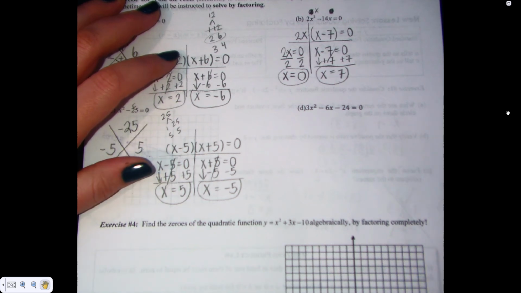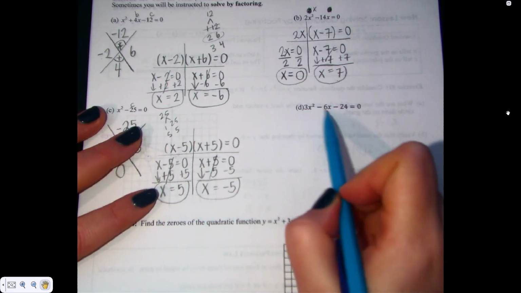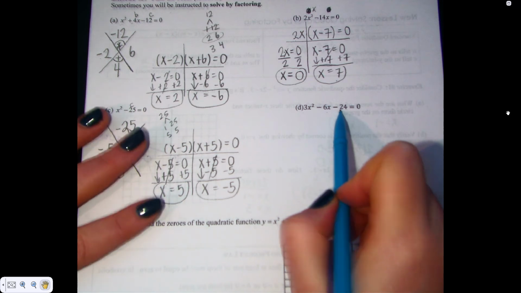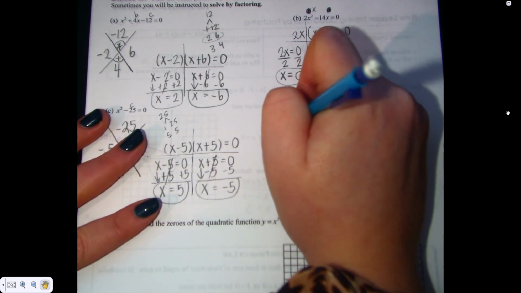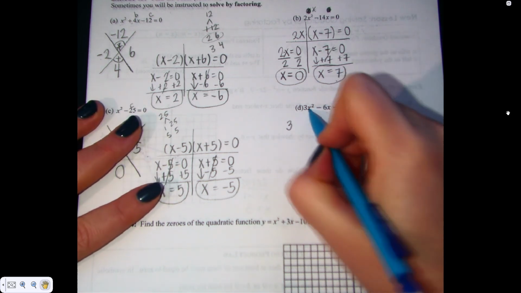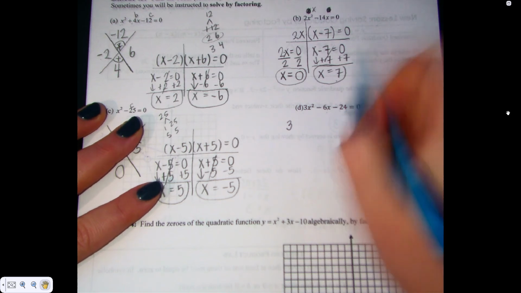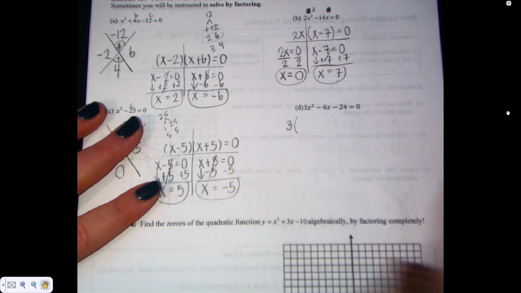So first thing I'm going to do is try and figure out if I can pull out a greatest common factor. So 3 goes into 3. Does 3 go into 6? Yes. Does 3 go into 24? Absolutely. So I can take out a 3. Can I take out any letters? So this has 2 x's to give me. This has 1. This has none. So that means I can't actually take out any x's.